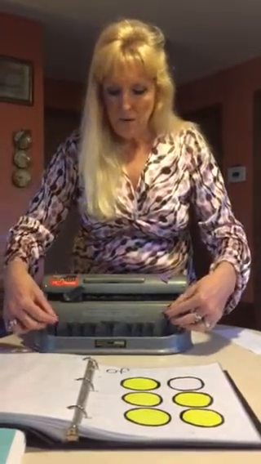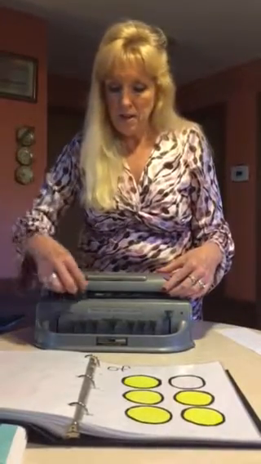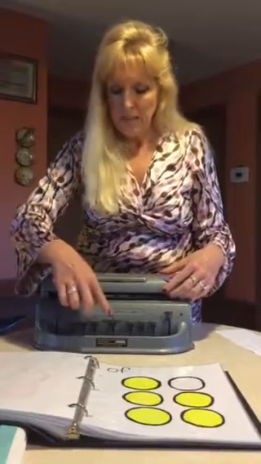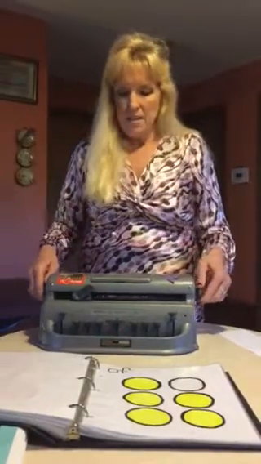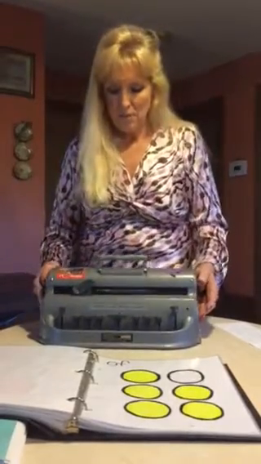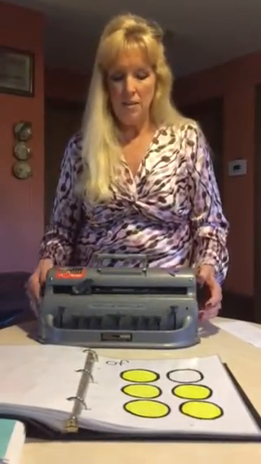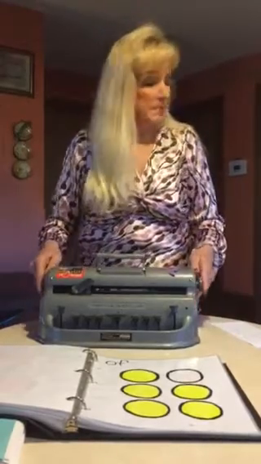These keys are for the paper, like a return button on a regular typewriter. This is to put your paper in, and this is the space button. This is a standard Perkins Brailler. This is the most common, it's the most inexpensive, it's heavy, but it's very similar in appearance and use as an old-fashioned typewriter like we used to use.